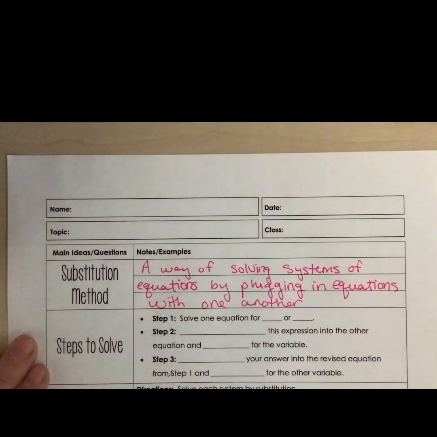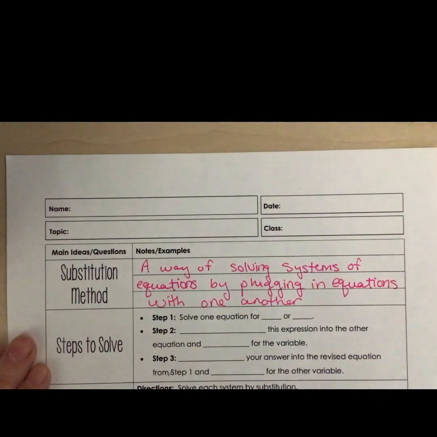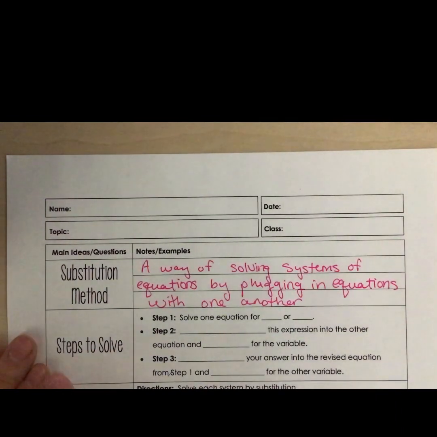Now, I know that's a really wordy definition, but we're going to talk about each part of that a little bit more in depth when we talk about the step-by-step way to do that.